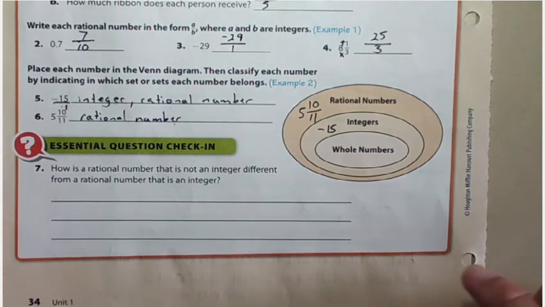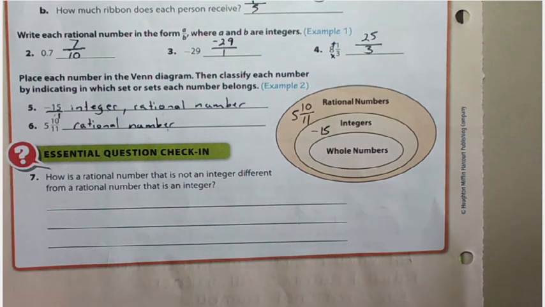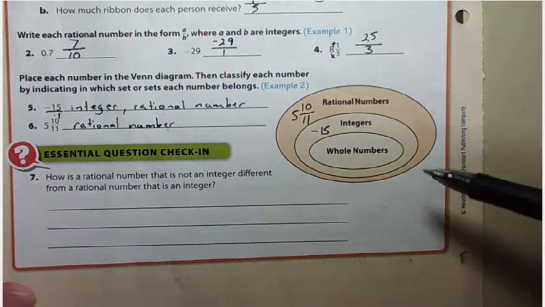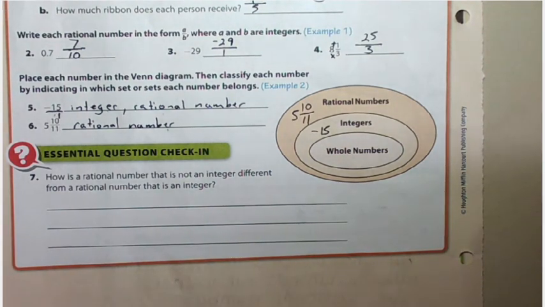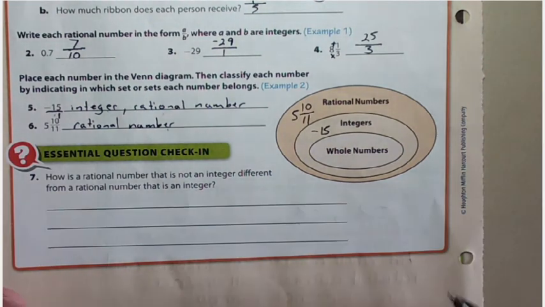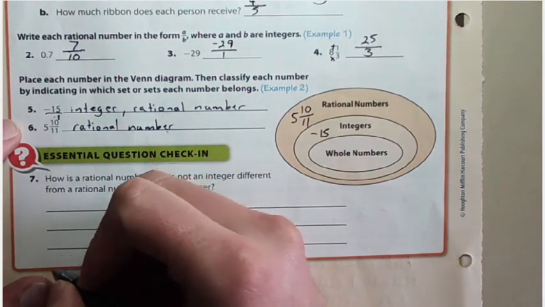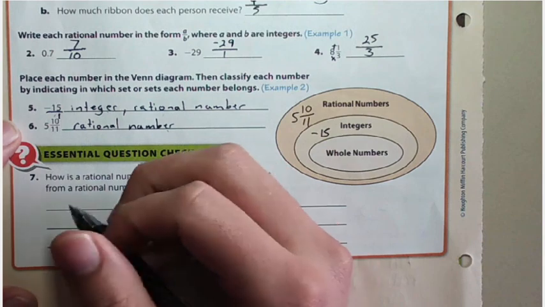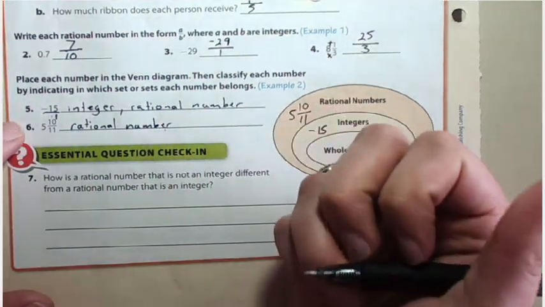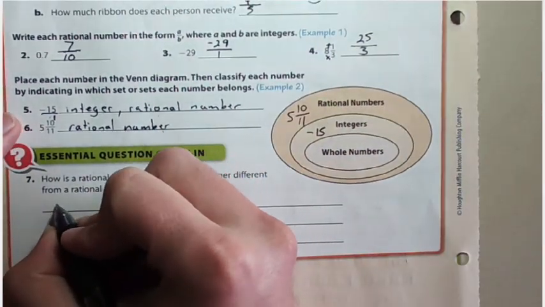Alright, so the last question, number 7, says, how is a rational number that is not an integer different from a rational number that is an integer? Like we said a few minutes ago, an integer is a positive or negative whole number. So if the denominator does not divide evenly into our numerator, then it would be a rational number and not an integer. Let me give you an example of that.